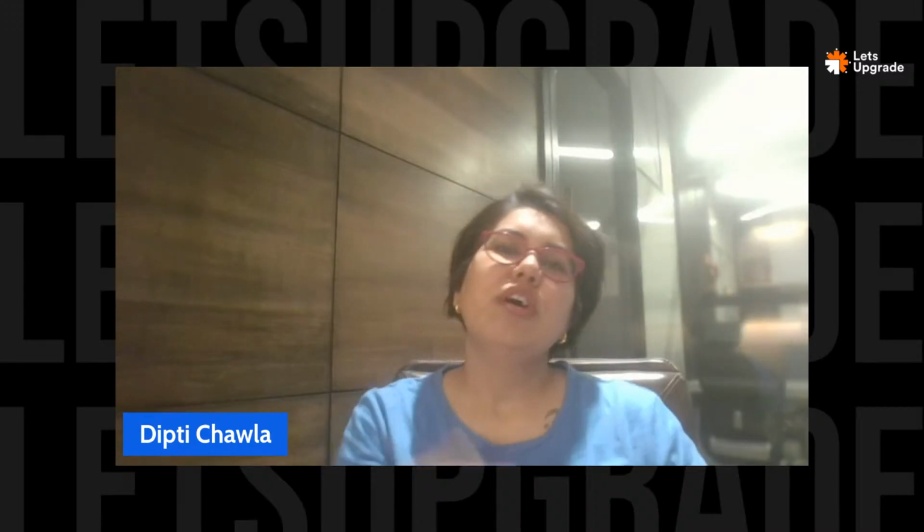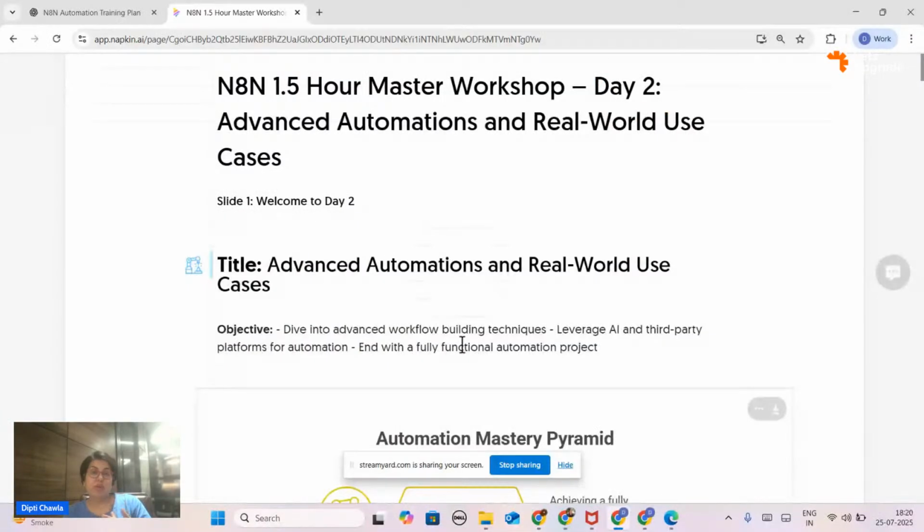Okay, so today we are going to understand the advanced automations. Like I said, everyone, take the maximum screenshots you can, because these are the formulas, the methods where theory cannot help. You need to follow it. These screenshots, the way I have created them using this Napkin, are step by step, so they will help you a lot. Also, we need to understand how this automation tool is used in the real world, how we are leveraging AI, and how we are leveraging third party platforms for the automation.